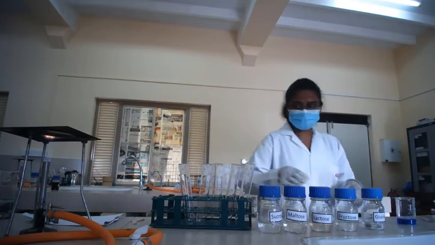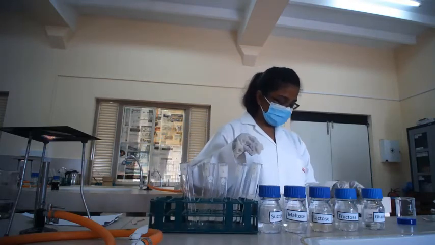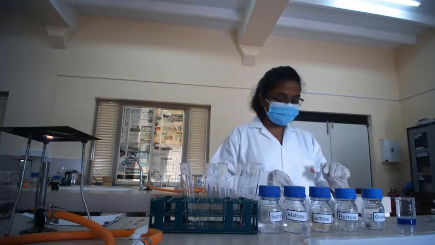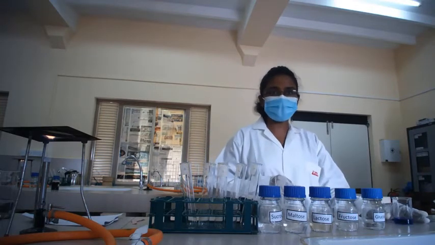Then we need sugar solution. We need 2 milliliters of each sugar solution, and we are going to add 2 milliliters of the Fehling solution.